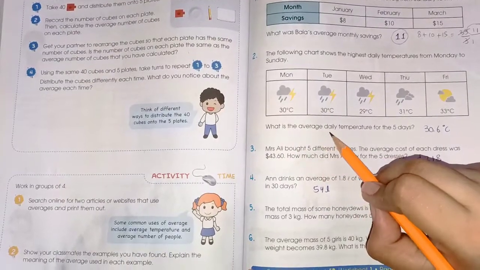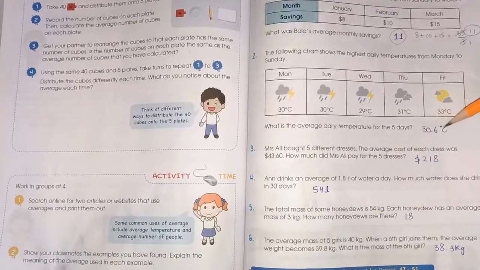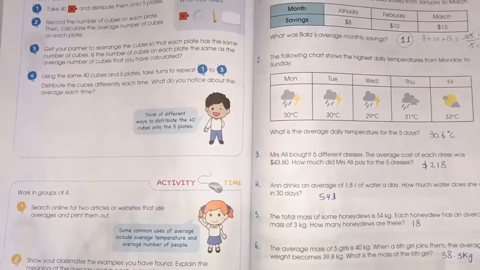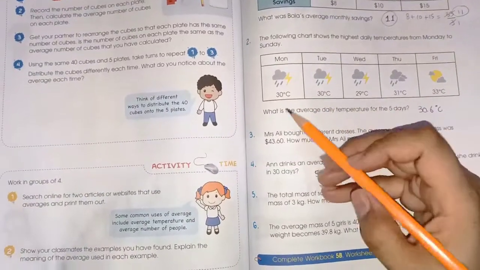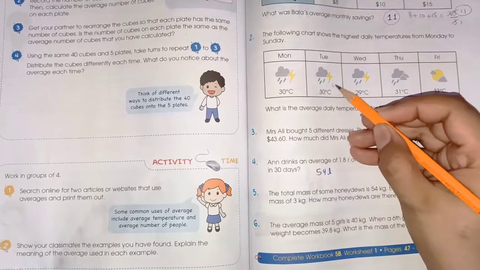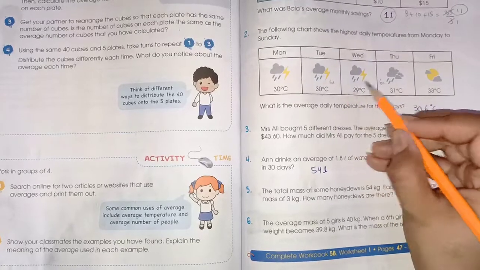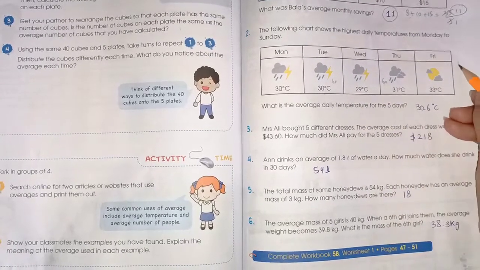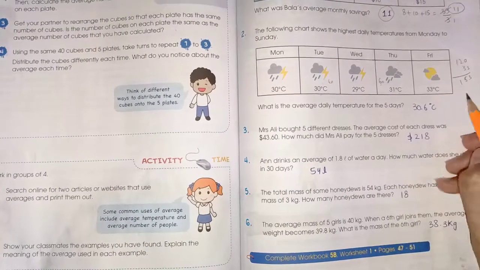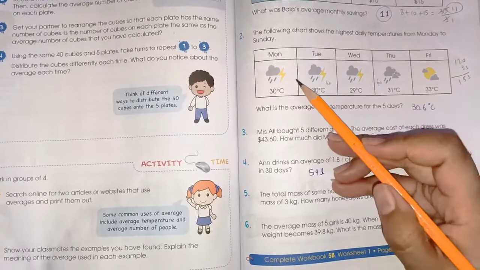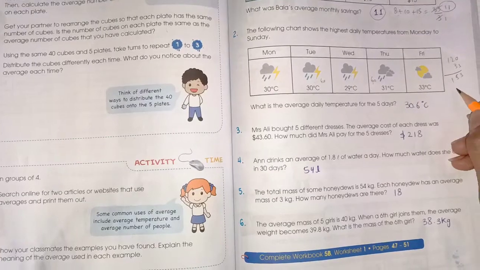Number 2. What is the average daily temperature for 5 days? So the average is 30.5. Let's find out the average. First we have to add all the numbers. 30 plus 30, 60. And this 31 and 29, 60. 60 plus 60, 120. 120 plus 33 is 153. Now we have to divide this 153 with these 5 numbers. 1, 2, 3, 4, 5.